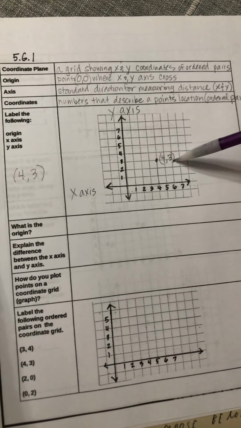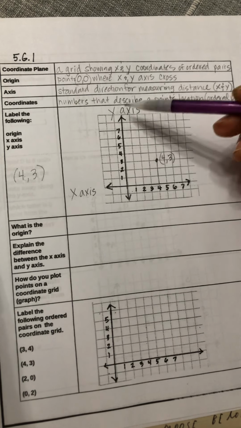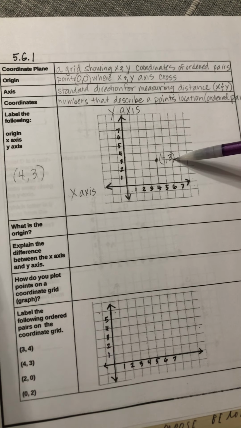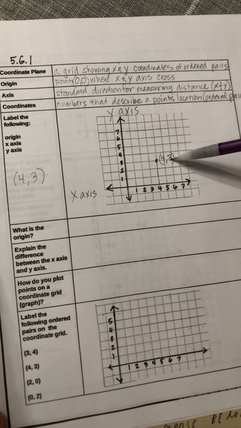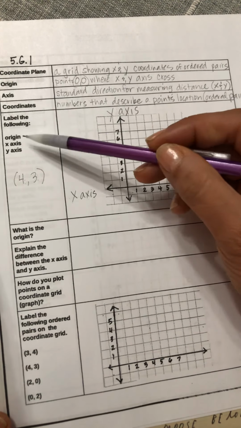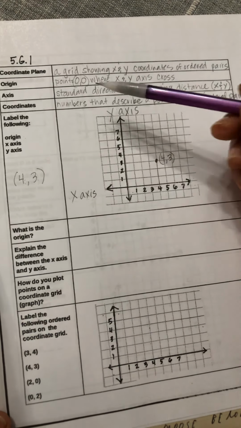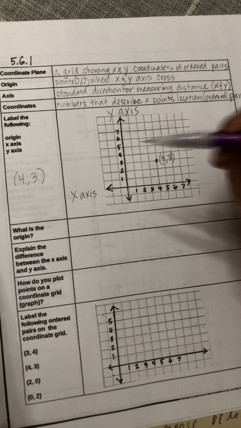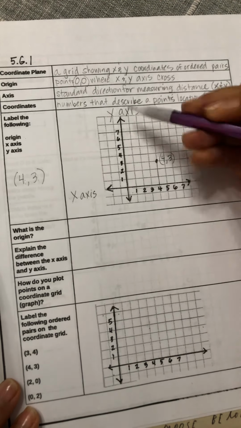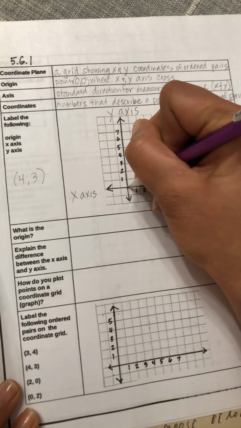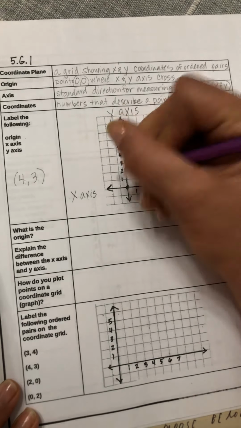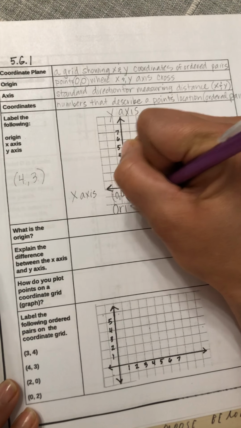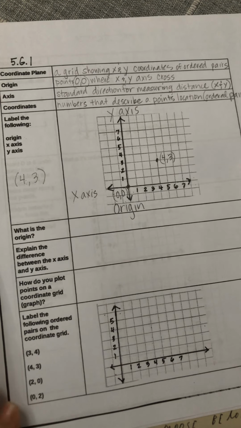So this is called an ordered pair. This is the x-axis. This is the y-axis, okay? We also call these coordinates on your coordinate grid. And then the origin, which you also have to label on this, is the point 0, 0, where the x and y-axis cross. So if this is the x-axis and this is the y-axis, your origin is right here. It's your 0, 0. So that is your origin. It's where you're starting from, okay?